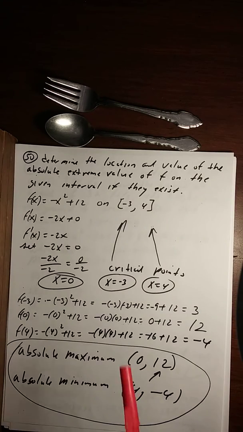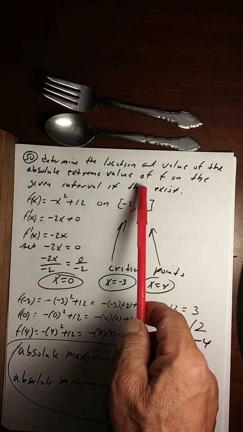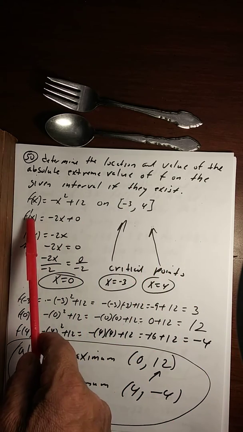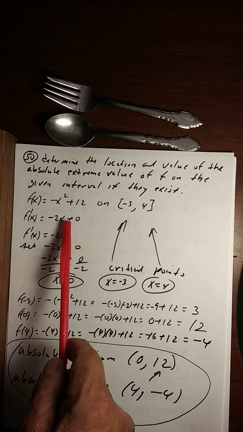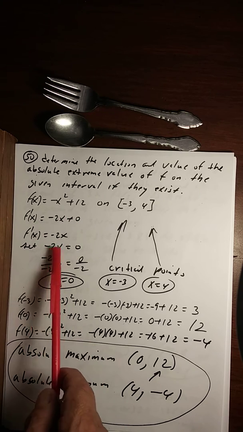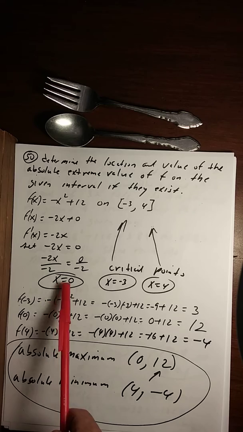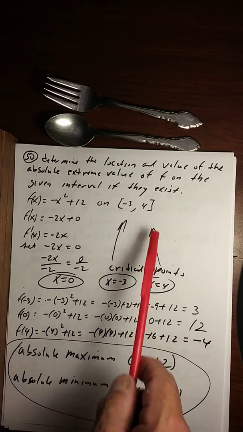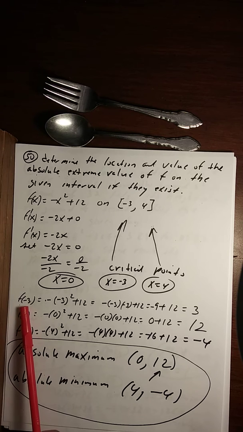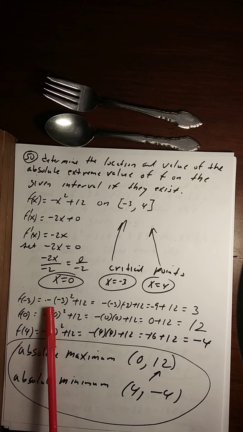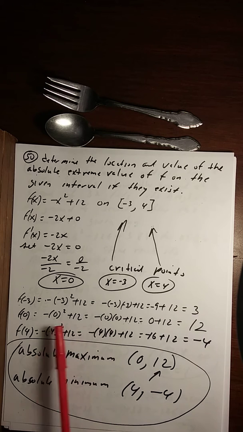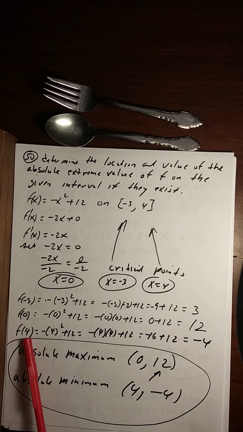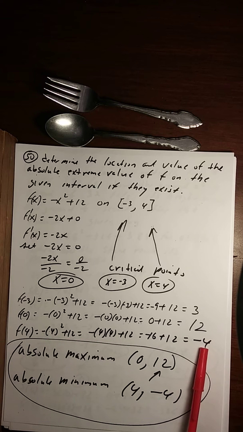Determine the location and value of the absolute extrema of f on a given interval, if they exist. Alright, derivative. F prime of x is negative 2x plus 0, so that's negative 2x. Set that equal to 0, divide by 2, x equals 0. Other critical numbers, the endpoints, see right here, negative 3 and 4. What happens at f of negative 3 on the original problem? We ended up with a positive 3. F of 0, we ended up with a 12. And f of 4, we ended up with a negative 4.